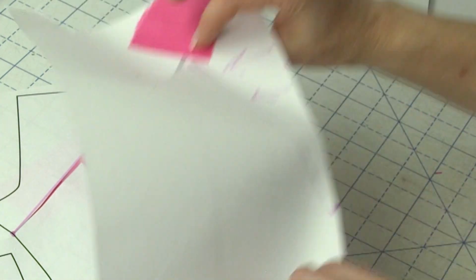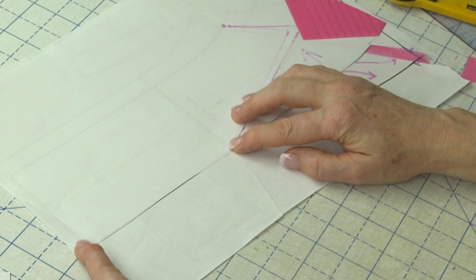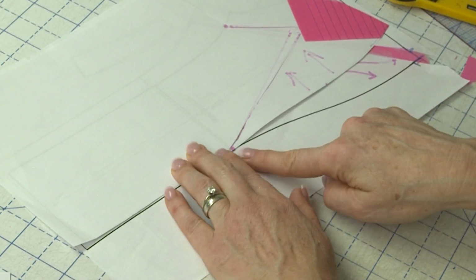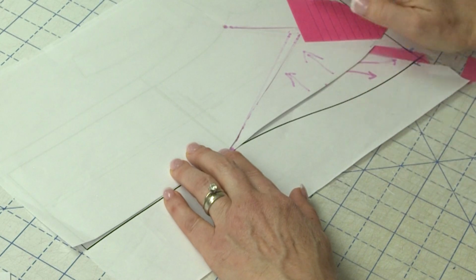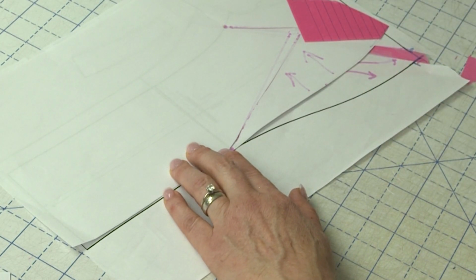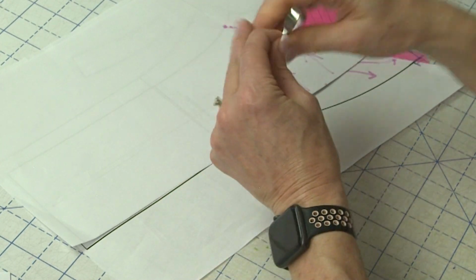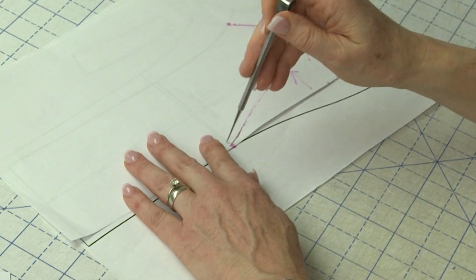So you see, now I can lay my side seams. And of course, whenever you're truing up a side seam, you always want to go from the knee down to make sure those match, and then from the knee up. So my knee is here, and then I'm literally just gonna use a little stiletto to pivot it.